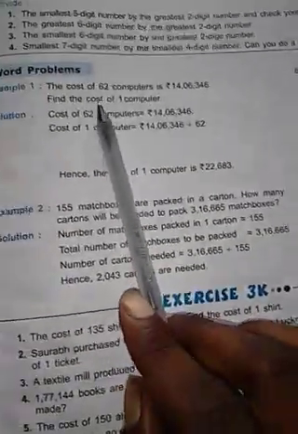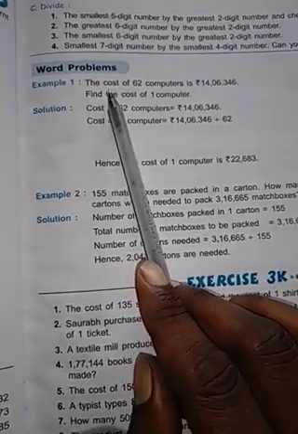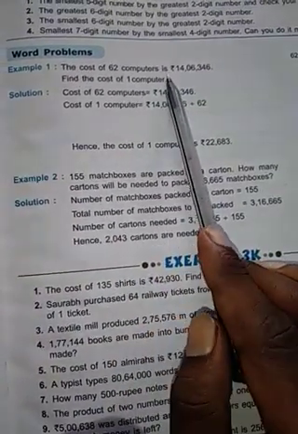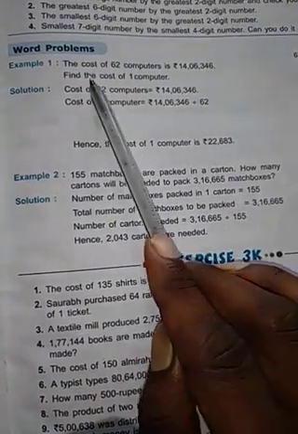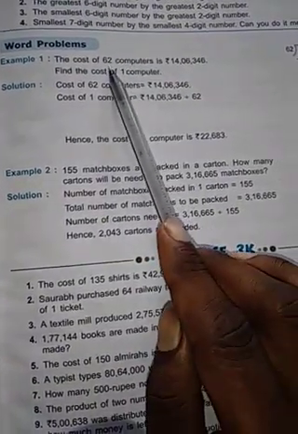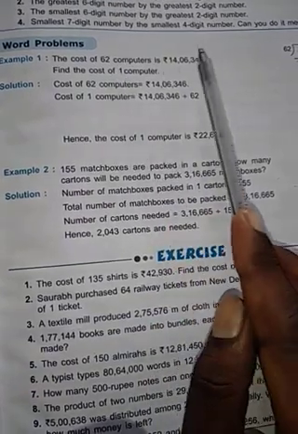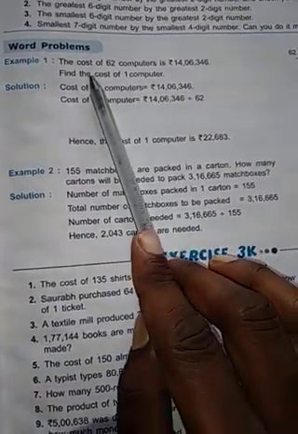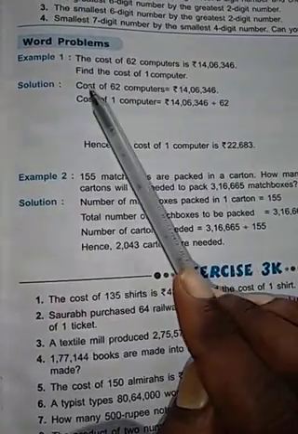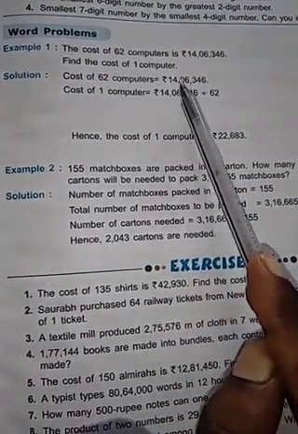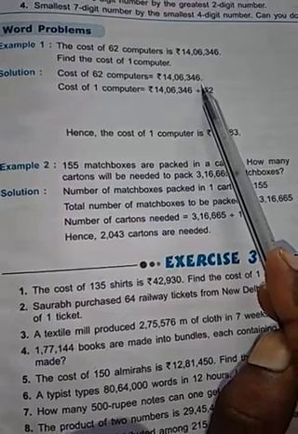Now word problems based on division. The cost of 62 computers is 14,06,346. Find the cost of one computer. The value of many is given and it is asked to find out the value of 1. In this case we follow the operation of division. Cost of 62 computers is 14,06,346.